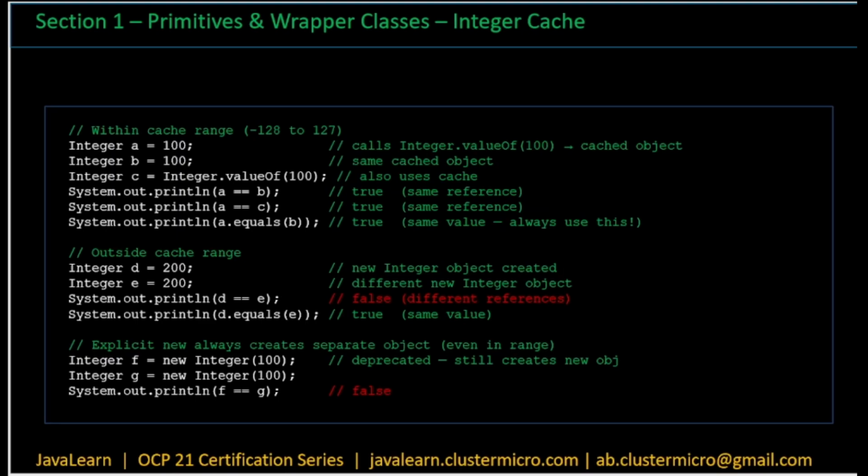Then if we do System.out.println(d == e), it will print false because == compares memory addresses. D points to object p, e points to object q. Different addresses, so == returns false. This is the exam trap. The value is the same, 200 equals 200, but == doesn't care about the value. It only cares about whether the two variables point to the same exact object, okay? They do not. So false.